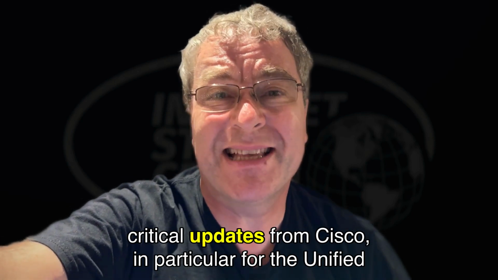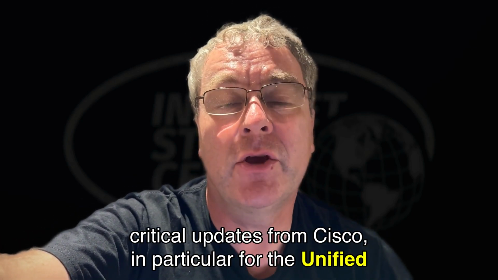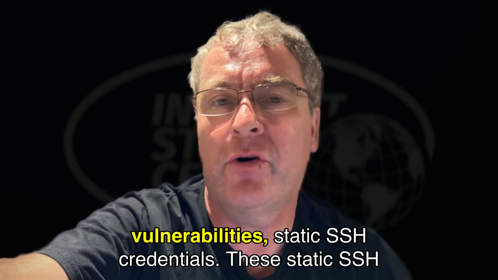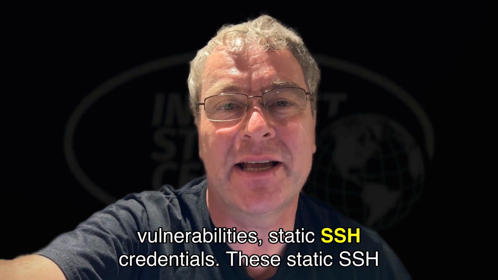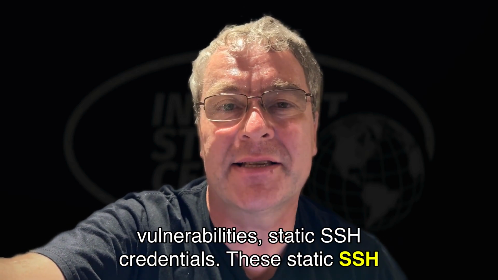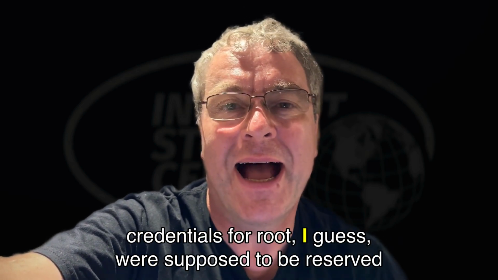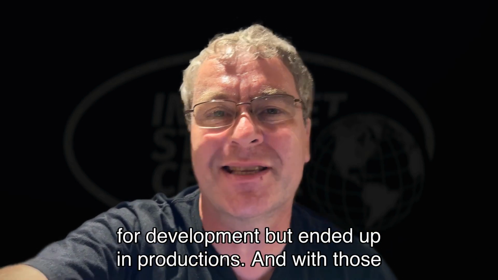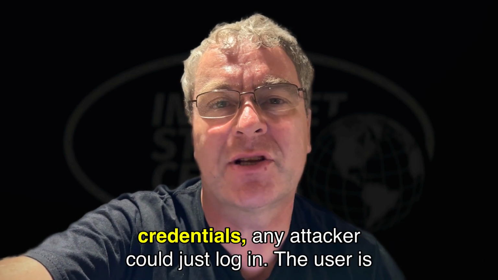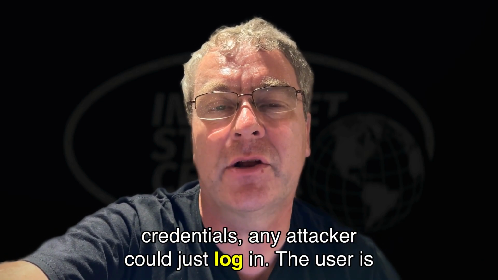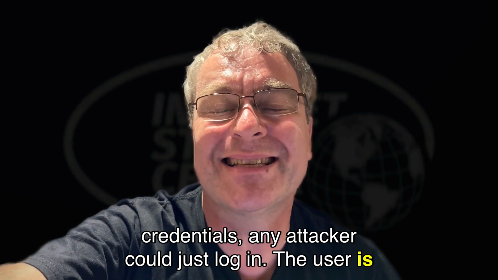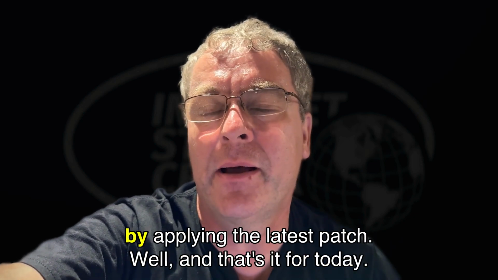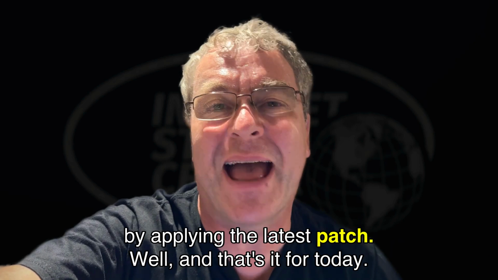And we got critical updates from Cisco, in particular for the Unified Communications Manager. It has one of Cisco's favorite vulnerabilities, static SSH credentials. These static SSH credentials for root, I guess, were supposed to be reserved for development, but ended up in production. And with those credentials, any attacker could just log in. The user is not able to alter or remove those credentials other than by applying the latest patch.